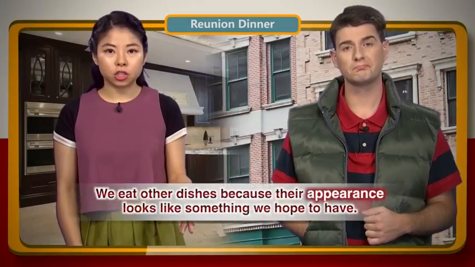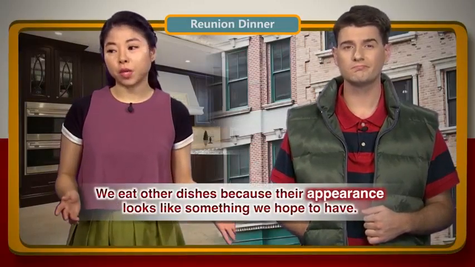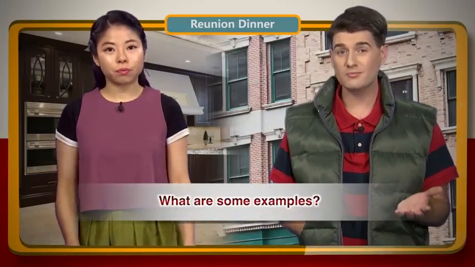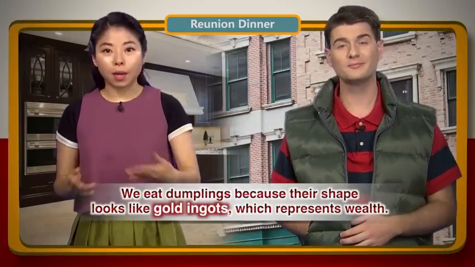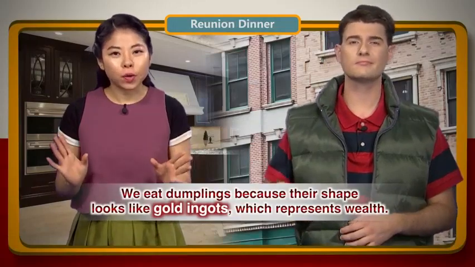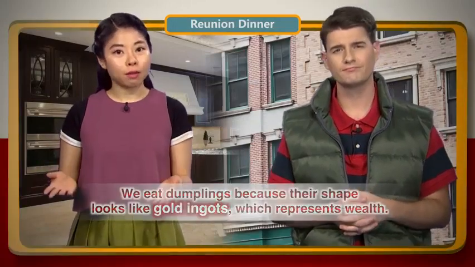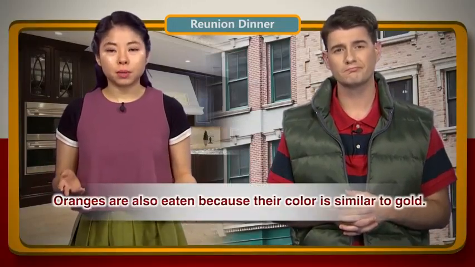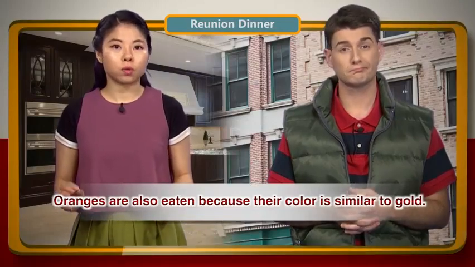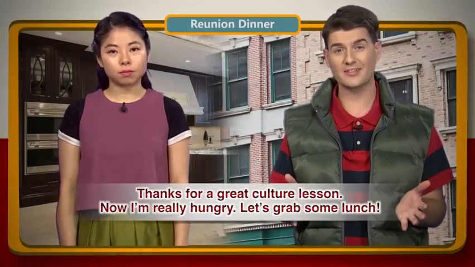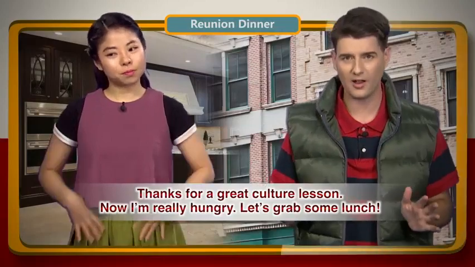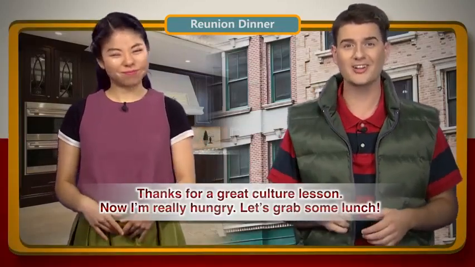We eat other dishes because their appearance looks like something we hope to have. What are some examples? We eat dumplings because their shape looks like gold ingots, which represents wealth. Oranges are also eaten because their color is similar to gold. Thanks for a great culture lesson. Now I'm really hungry. Let's grab some lunch.